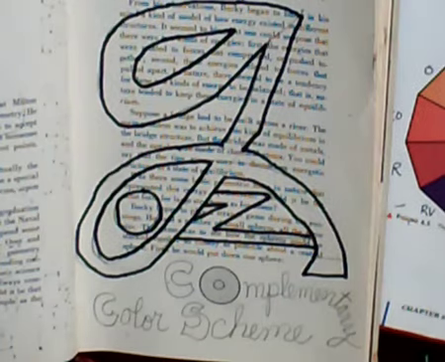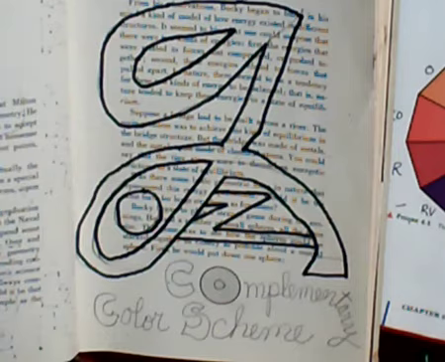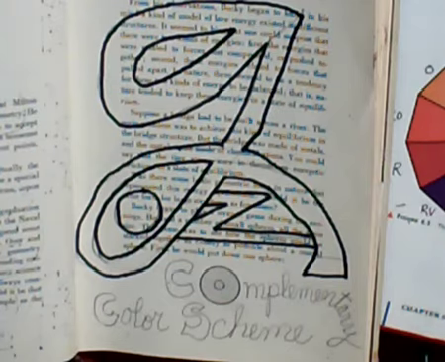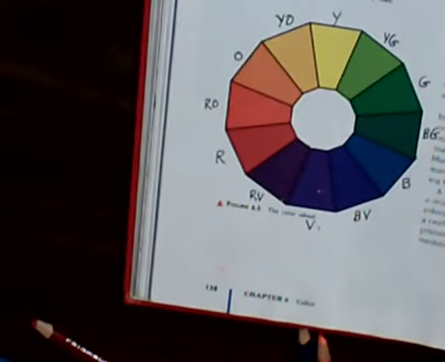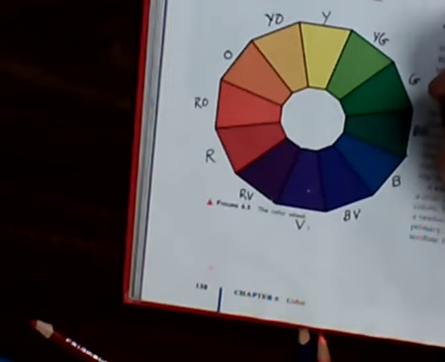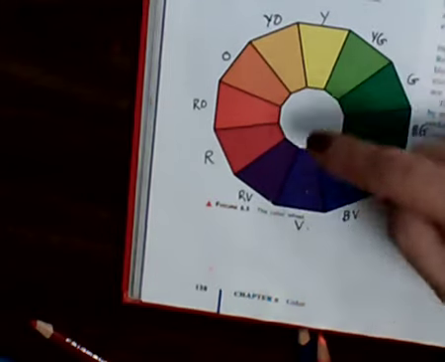Okay, yeah. Remember. Complementary color scheme uses 2 colors that complement or are opposite each other. Okay, opposite. So how many complementary color schemes are there going to be if you've got opposites? Look at your color wheel. There's going to be a lot. 6, exactly.